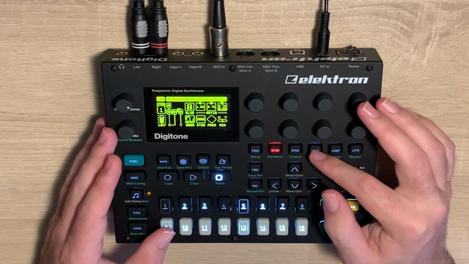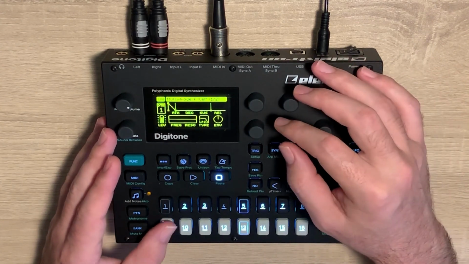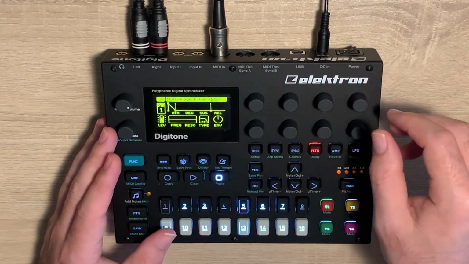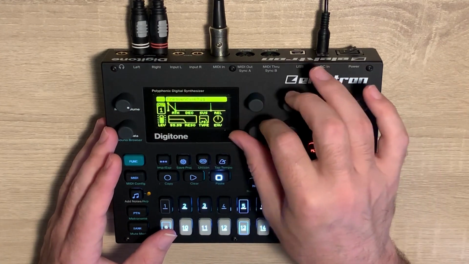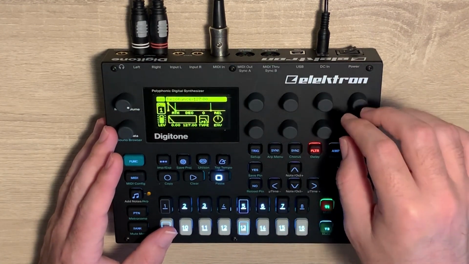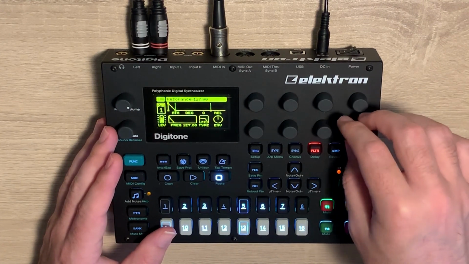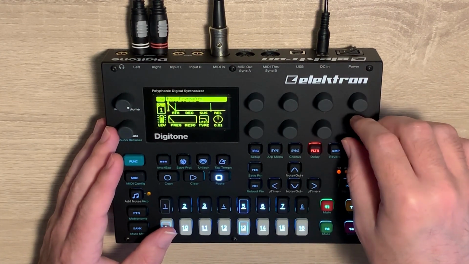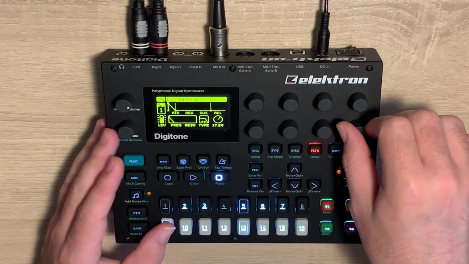Let's go back to this one. Filter. The filter's not doing anything at this point in time. Let's go for a snappy, zappy filter with envelope and a lot of resonance.